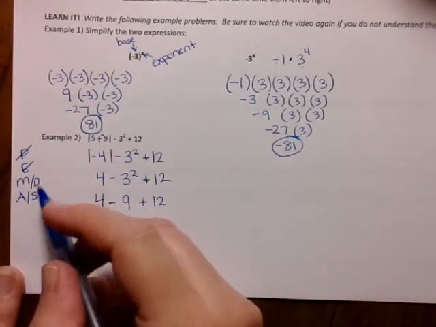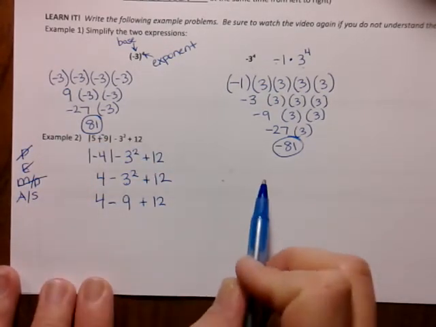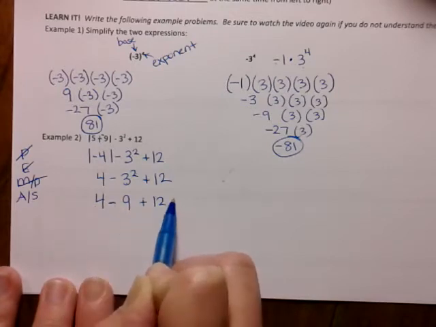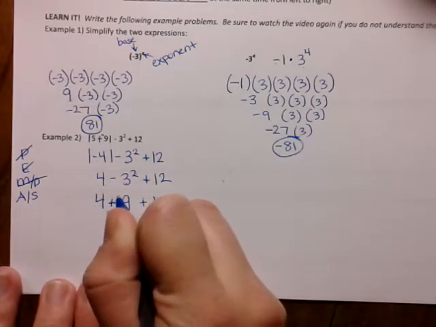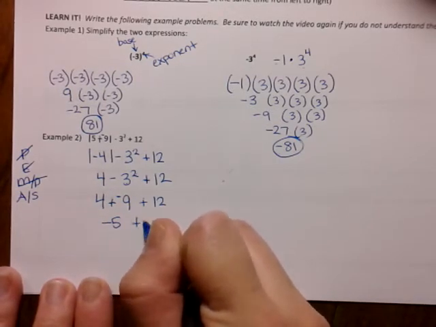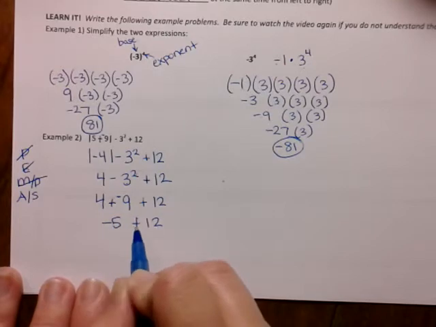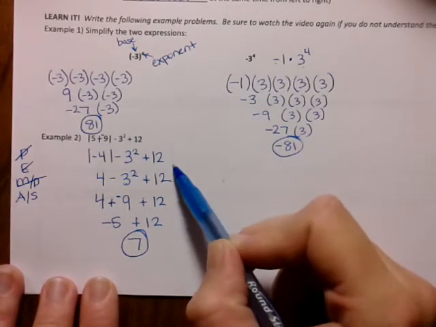I don't have any multiplication or division, and I'm ready to add and subtract. So I start on the left and work my way to the right. 4 minus 9, that's the same as 4 plus a -9, which is -5. Bring down my plus 12. -5 plus 12 is +7. I circle my final answer. It's very important that we go step by step. Let's look at one more example.